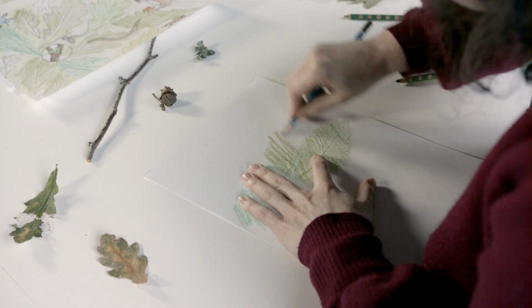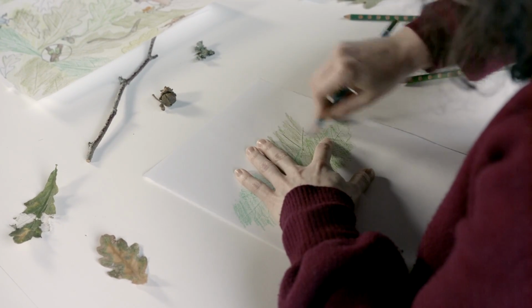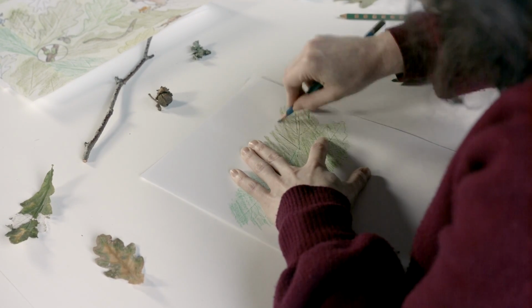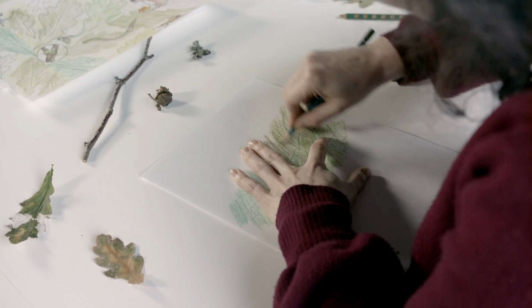You need to have a lot of pencil pairs on the go, because when you're making your rubbings, it really takes a lot of colour.